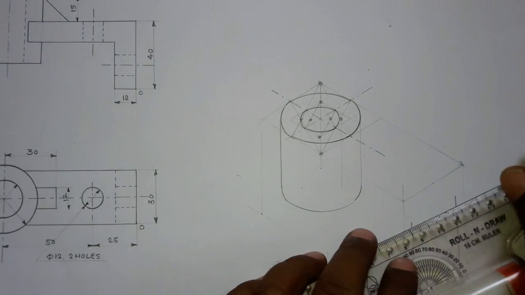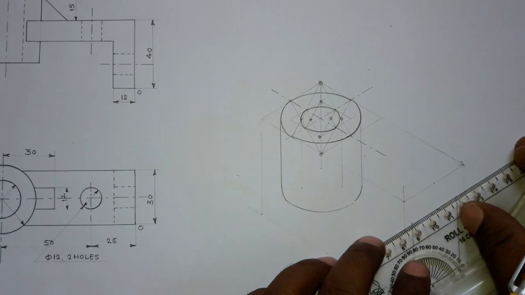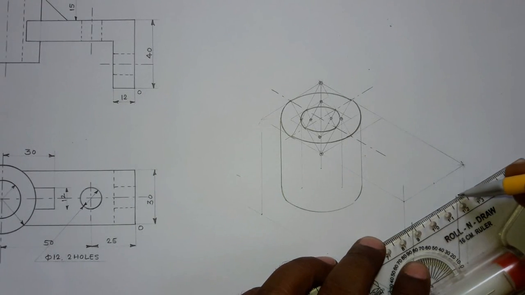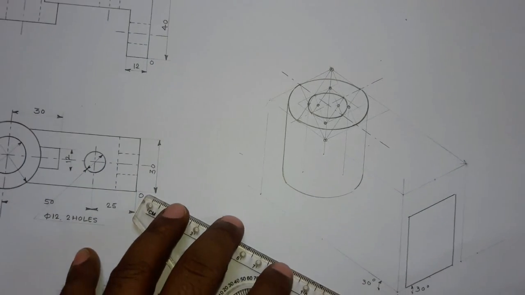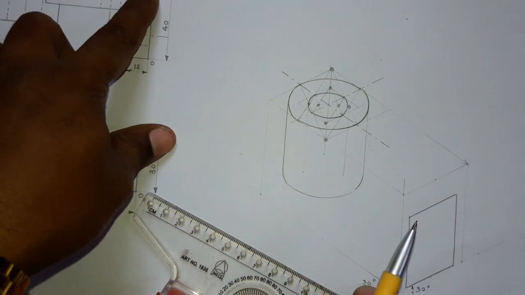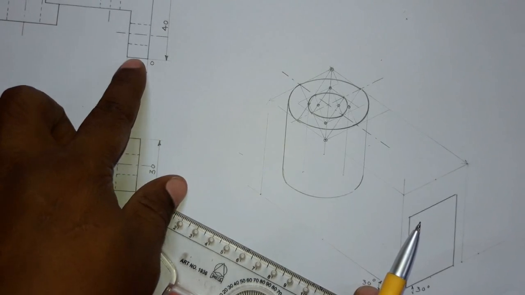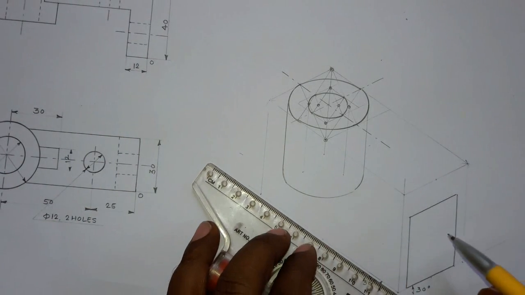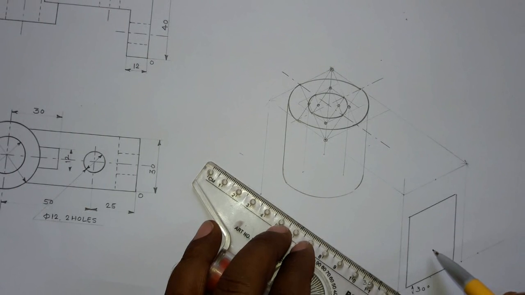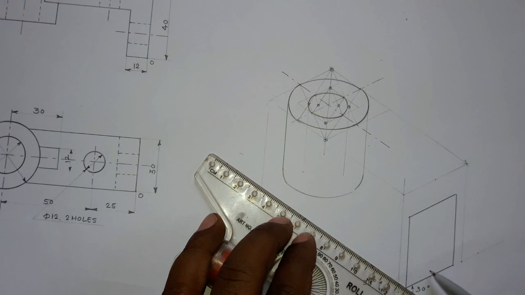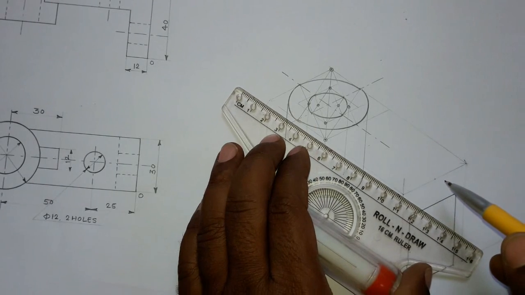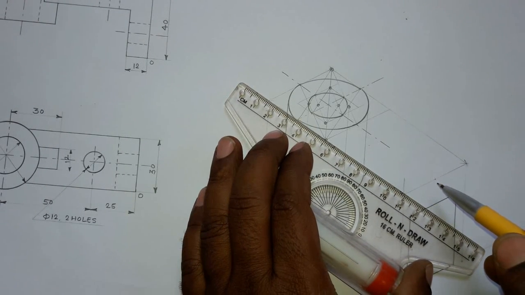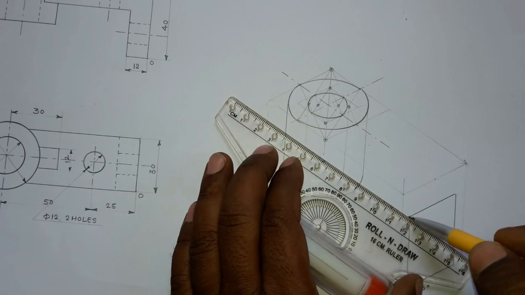Like this, and here there is a corner, that's why this corner will appear in the isometric view as a line like this. Then this line is extended up to the cylinder, and here there is a 12 mm thickness of this plate, that's why parallel to this thick plate, then extend this line up to the cylinder.